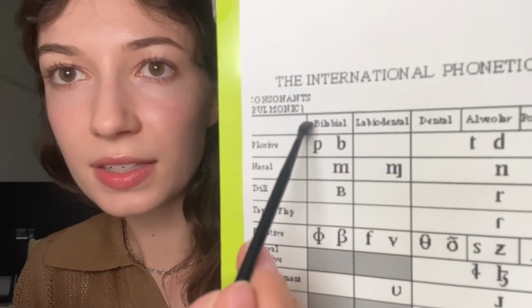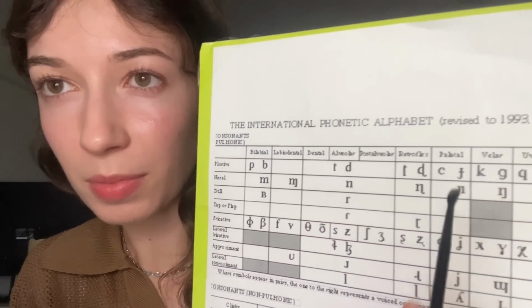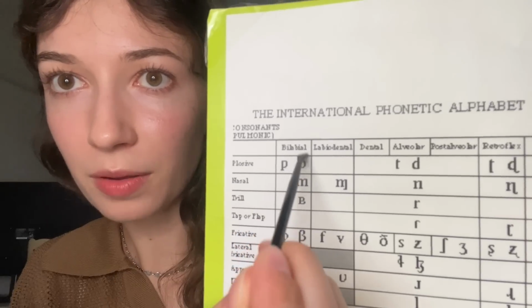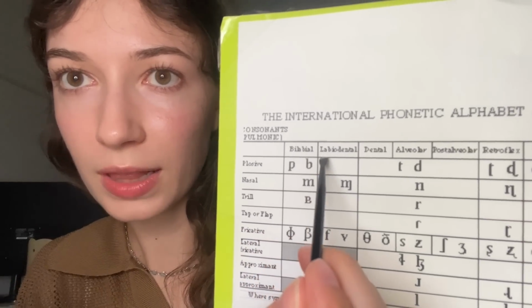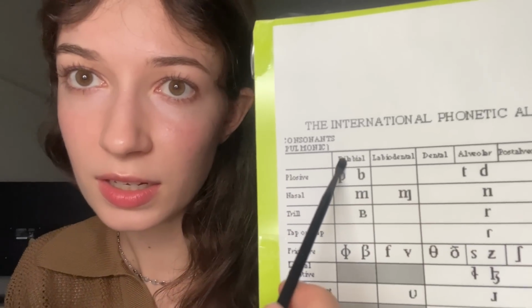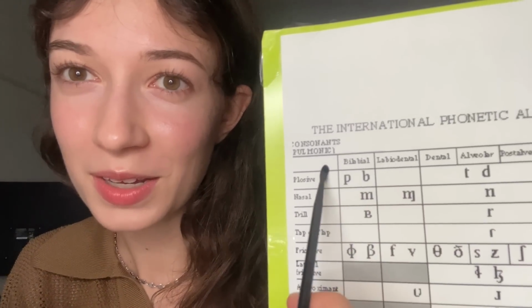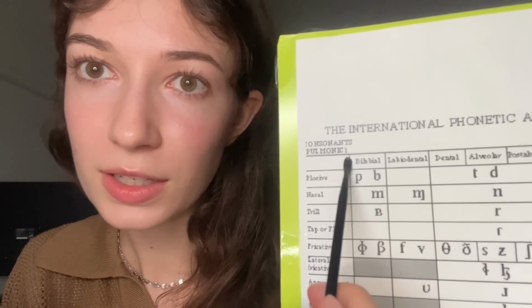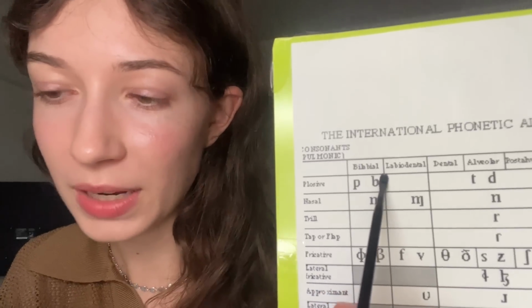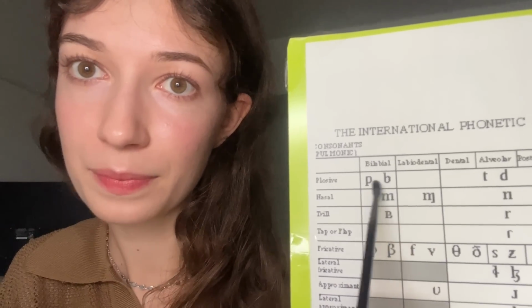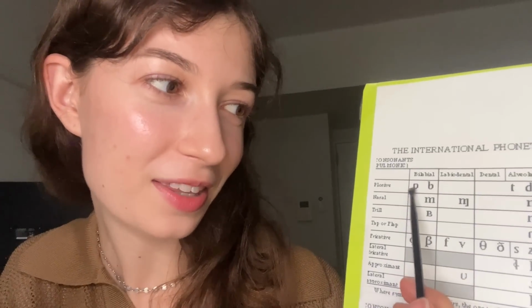So, first, going through the places of articulation, starting with bilabial. Bilabial means two lips. So, the place where the consonant is being created, we can say, is using the two lips. A good example for many English speakers would be the letters P and B, which just happen to be written the same exact way, and the IPA makes it very simple.